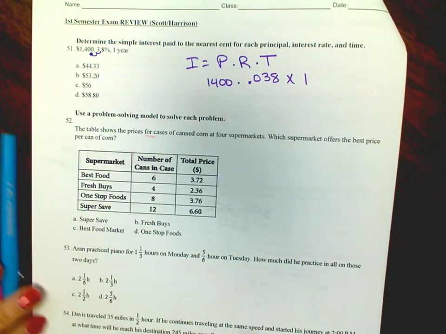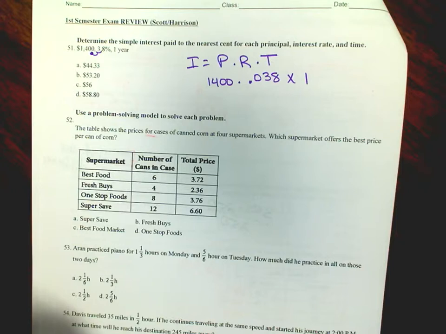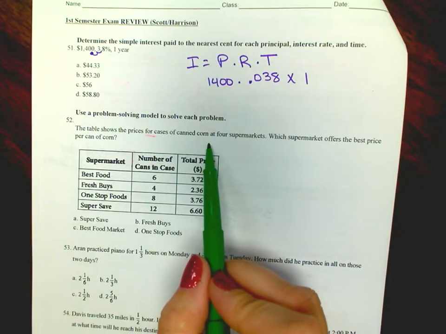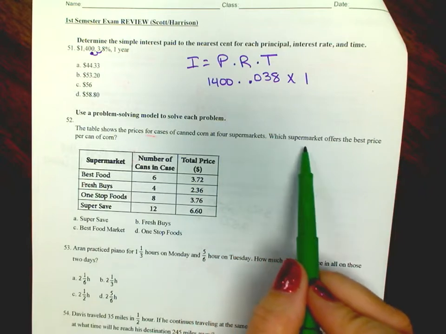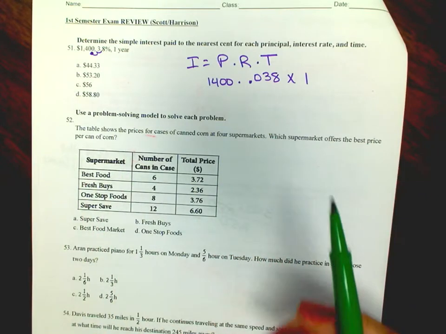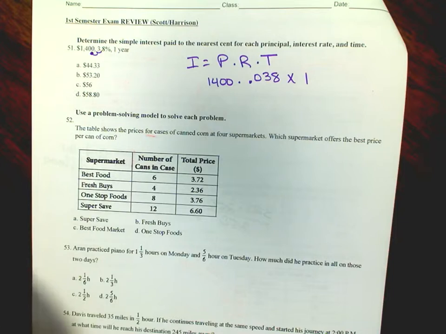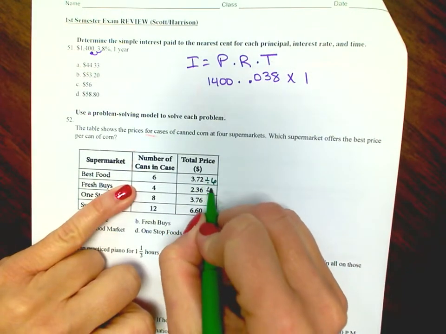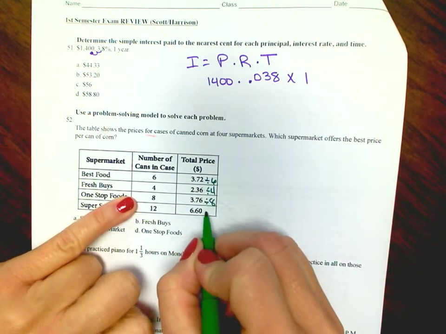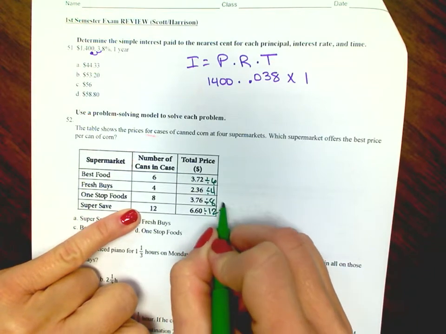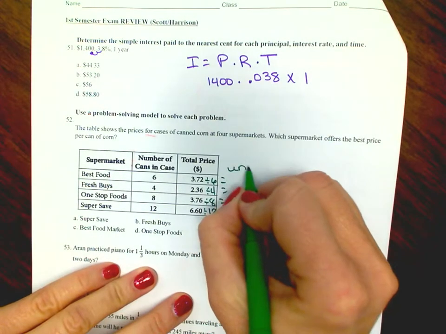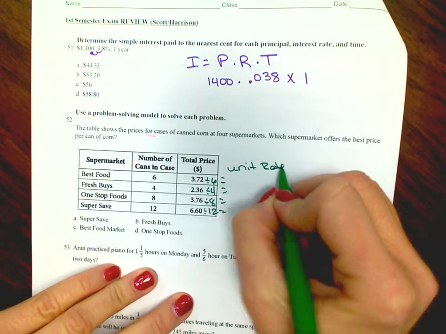Number 52, use a problem-solving model to solve each problem. The table shows the prices for cases of canned corn at 4 supermarkets. Which supermarket offers the best price per corn? So you need to do unit rates for every one. So divide by 6, divide by 4, divide by 8, divide by 12. Once you get your unit rates, you'll know. Unit rate.